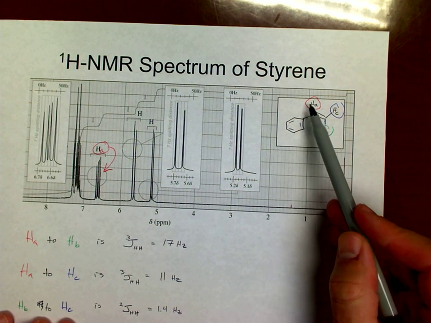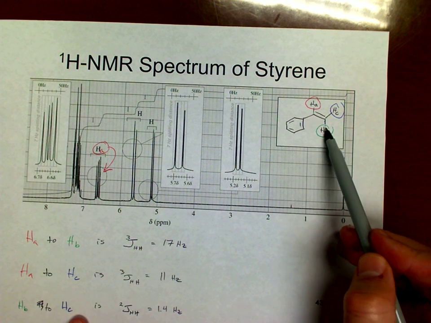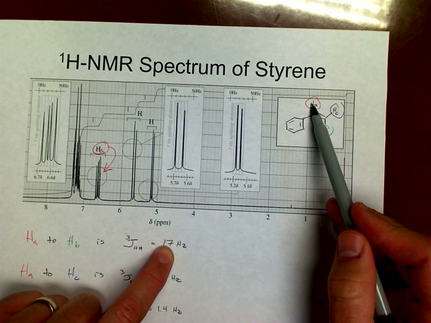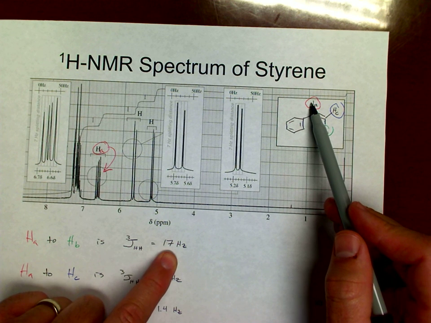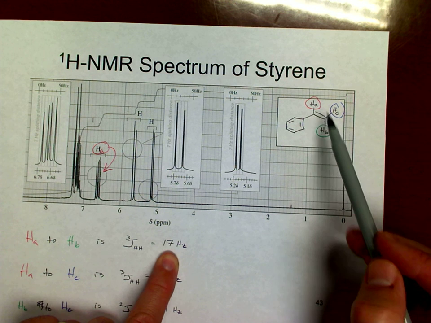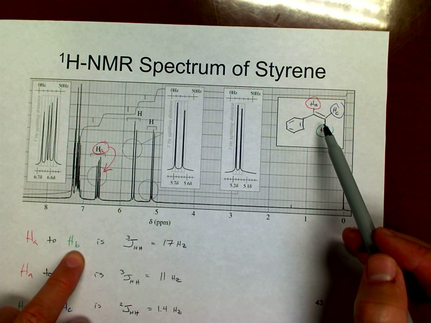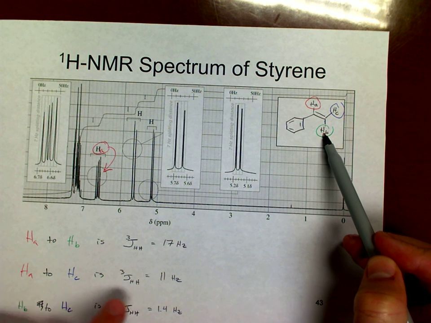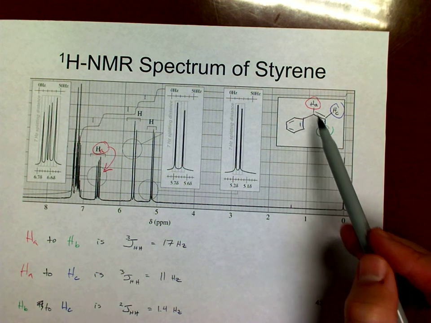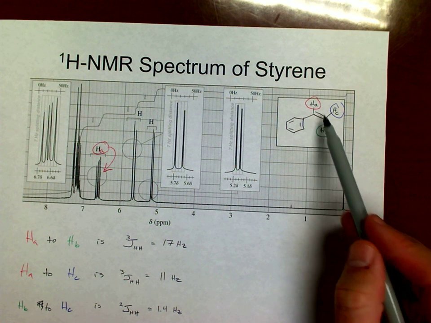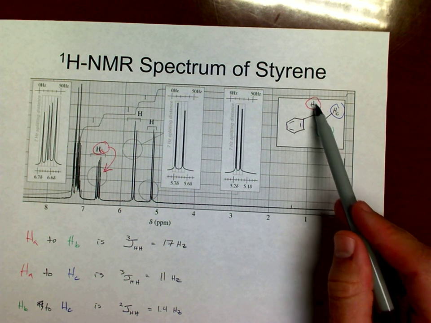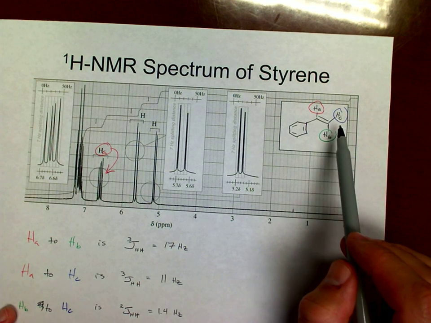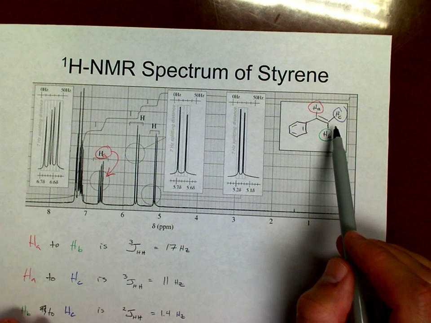So HB to HA, if HA is coupling to HB at 17 hertz, HB is coupling to HA at 17 hertz as well. Okay, so this goes both ways. So HB is a doublet because it sees HA. But then each one of the signals of the doublet has to split again to HC. So it also goes to a double doublet.